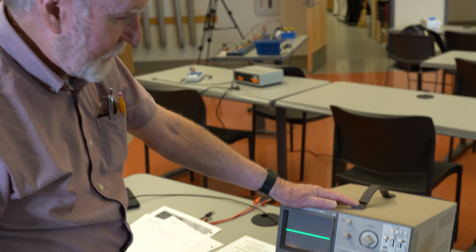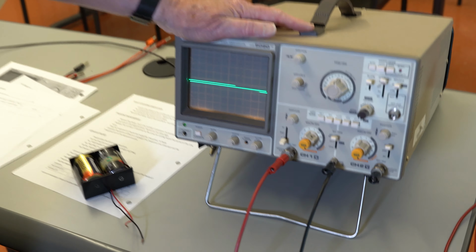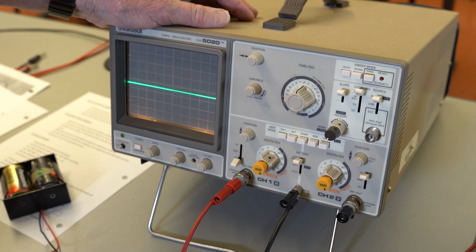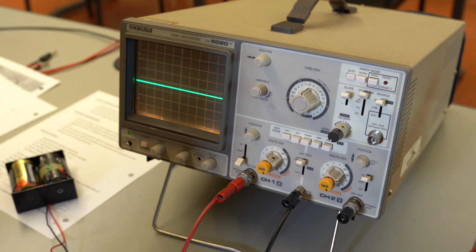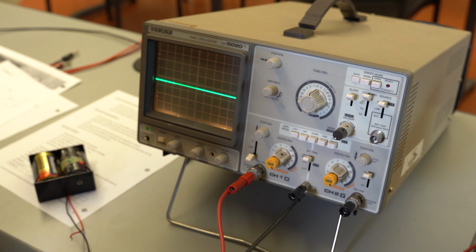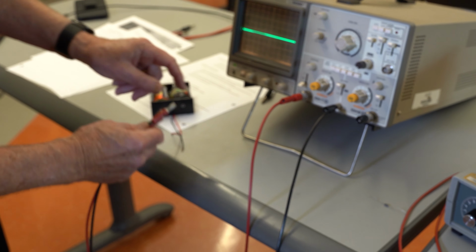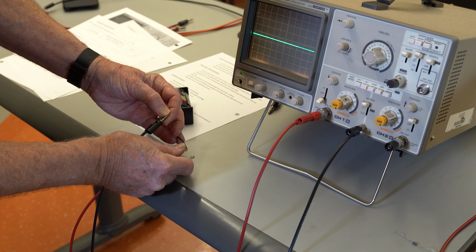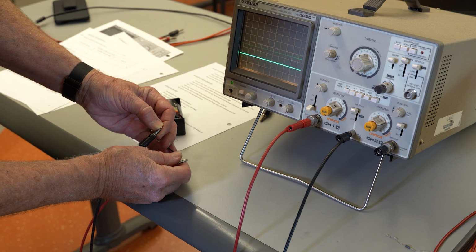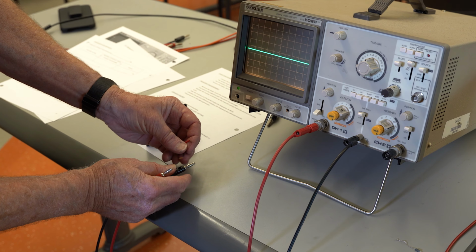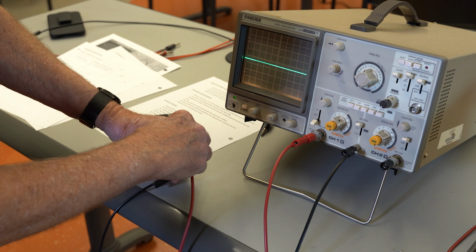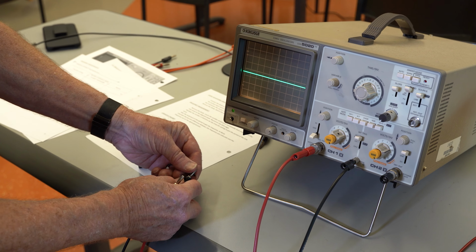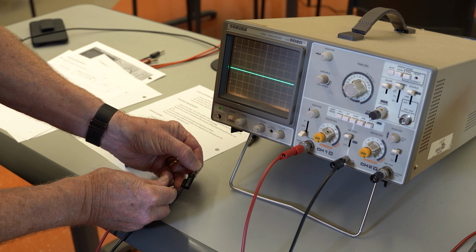Okay, this device is an oscilloscope. It's used to measure voltages and frequencies of DC and AC circuits, mostly AC. And I just want to show you that these two inputs here are voltage inputs, and what happens to this line when I apply the batteries to it. You can see the line jumps, which shows it's measuring a voltage. So the inputs to the oscilloscope are voltage inputs.